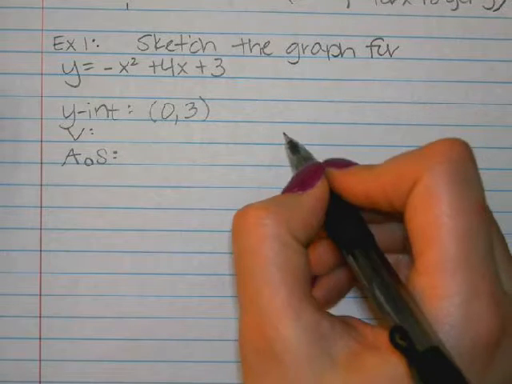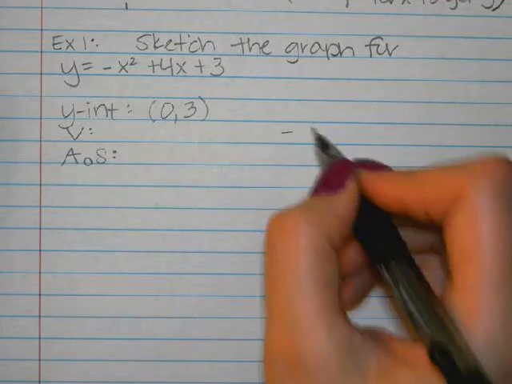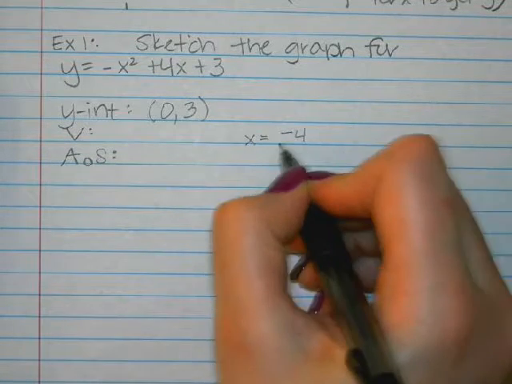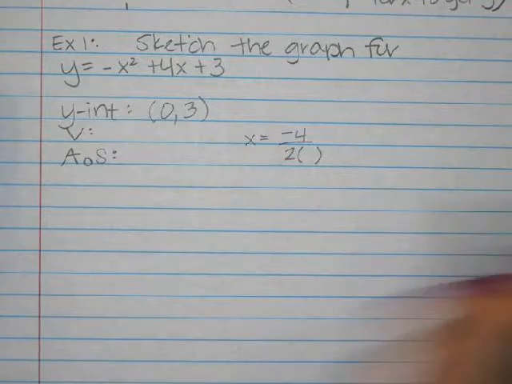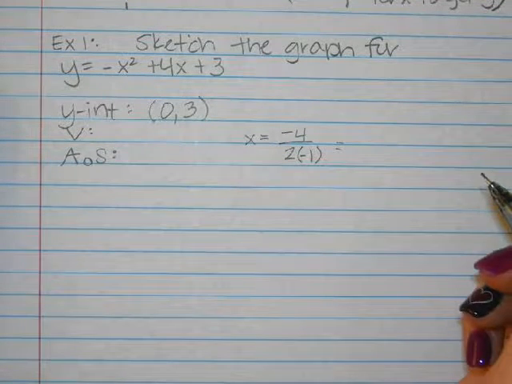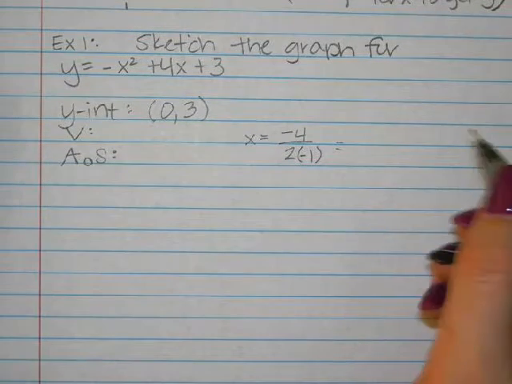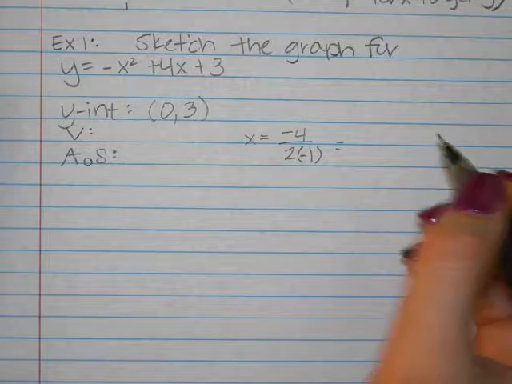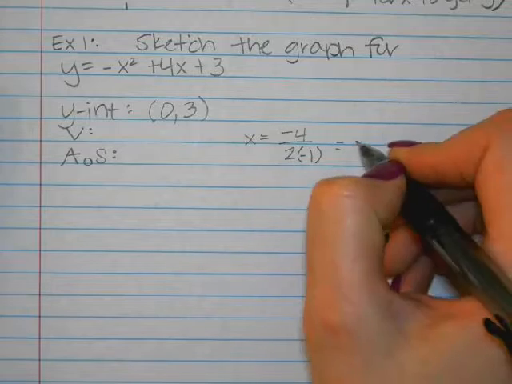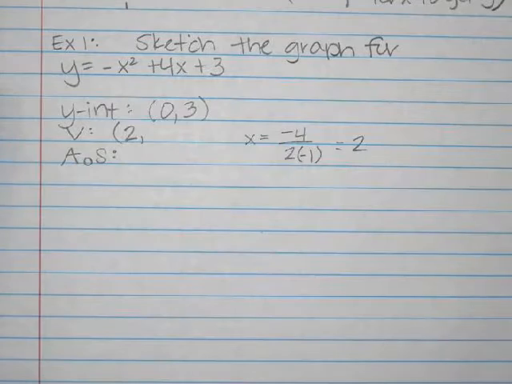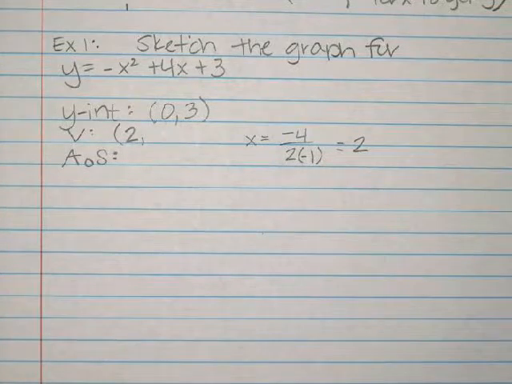So it would be negative 4. So negative 4 over 2 times negative 1. So that's negative 4 divided by negative 2. So negative 4 divided by negative 2 is positive 2. So our vertex has an x-coordinate of positive 2.